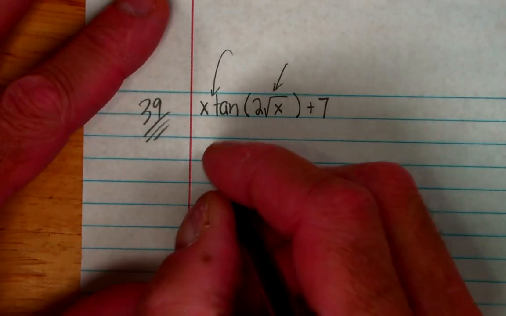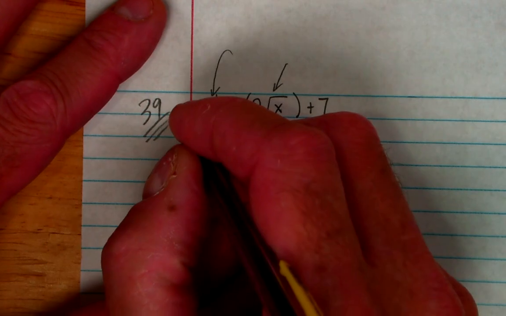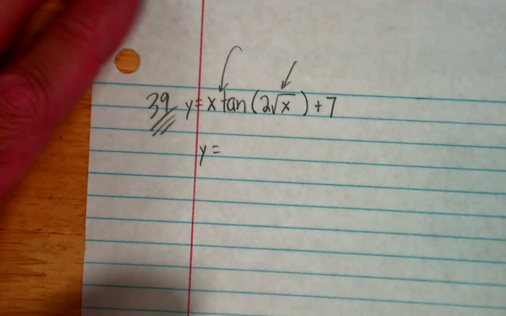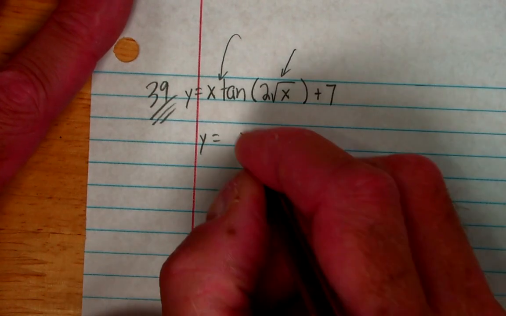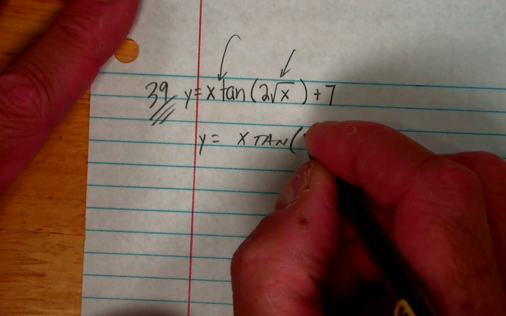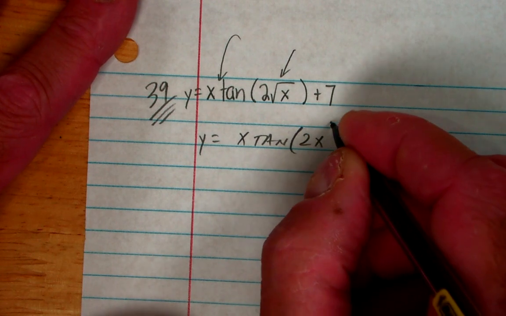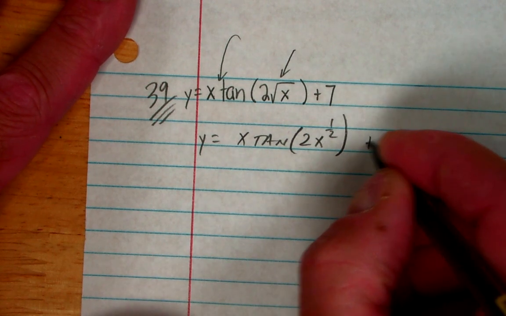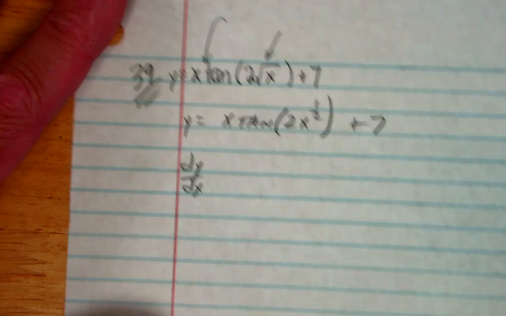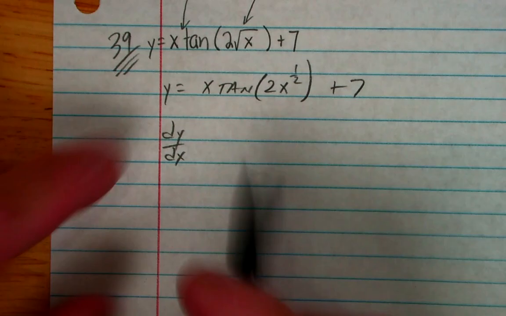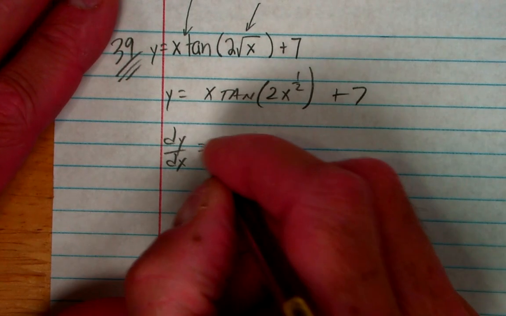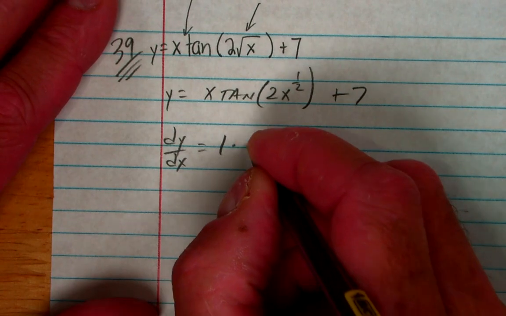So I'm just going to rewrite this so it's more friendly to me. This is y equals, I'm still going to simplify it. I'm not finding the derivative. Let's work on our notation. x tangent of 2x to the 1/2 plus 7. Okay, so now let's differentiate dy/dx. Let's make this u and this v. So du is 1 times, and then leave this alone.